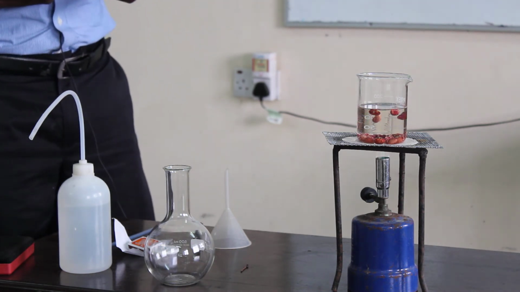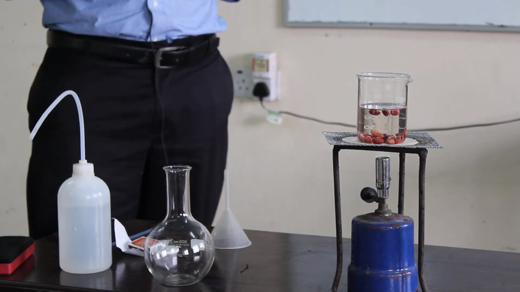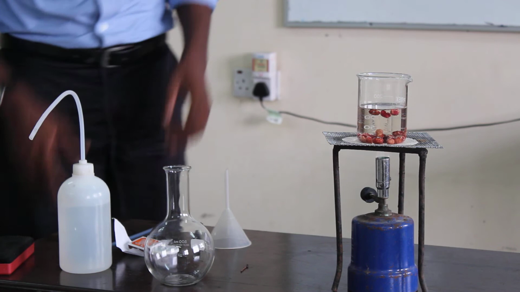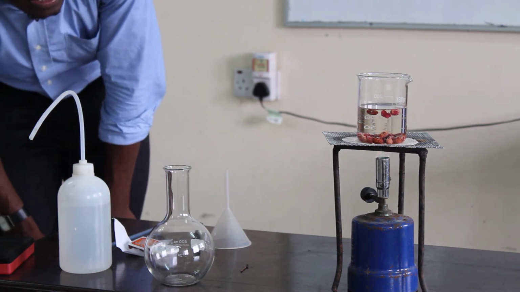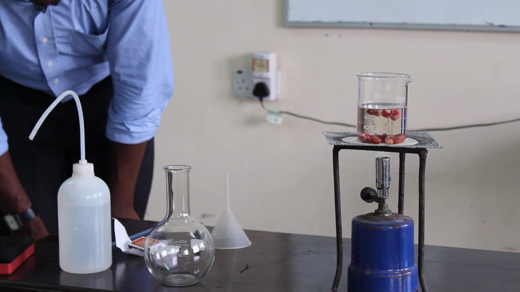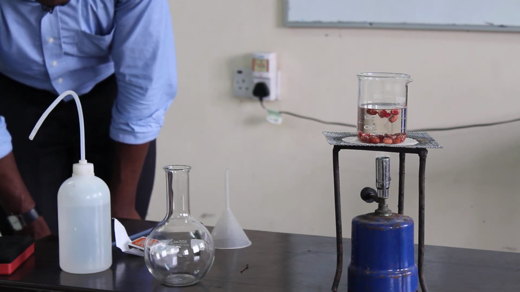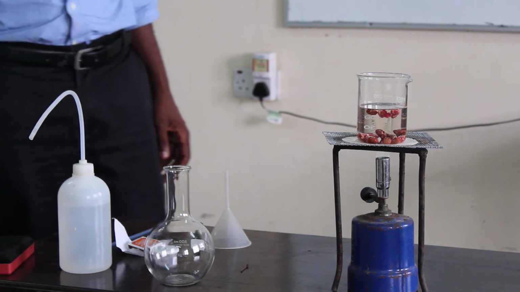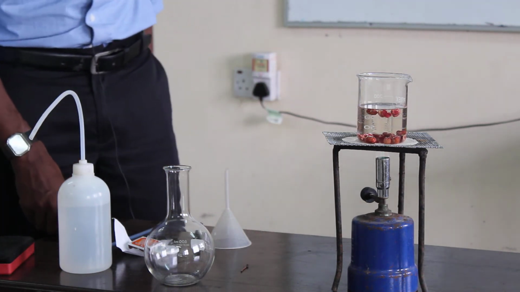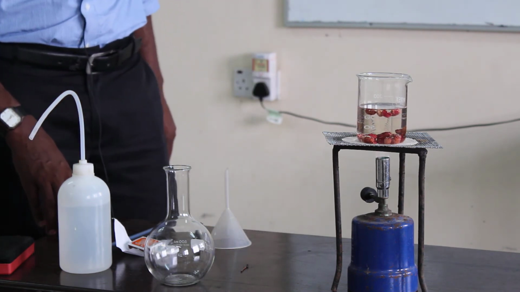Now it's very clear. You can see they are moving up, kind of excited, kind of energized. Even the ones at the bottom. That is what I wanted us to observe. They are just jumping up now, moving from down up.